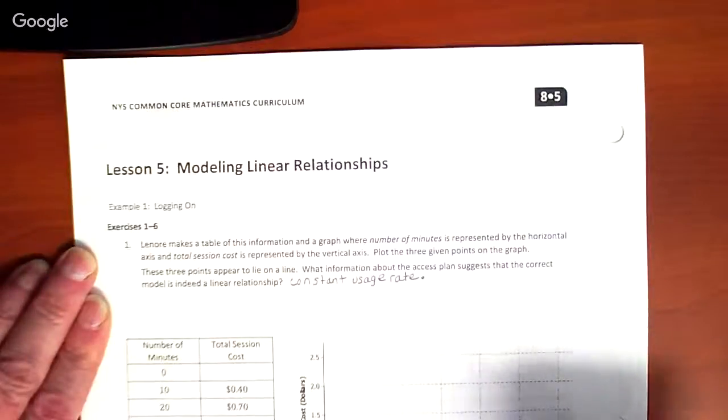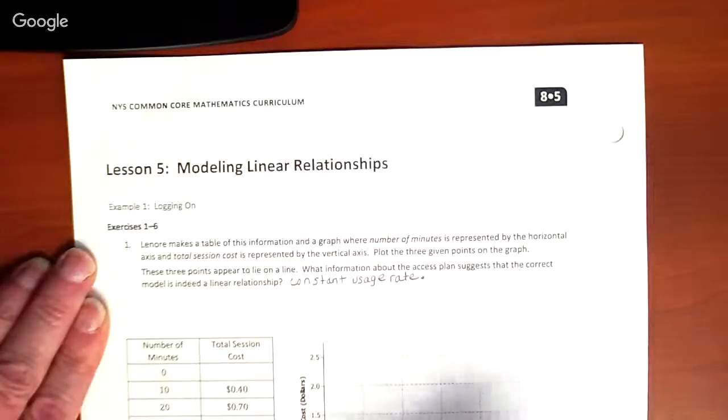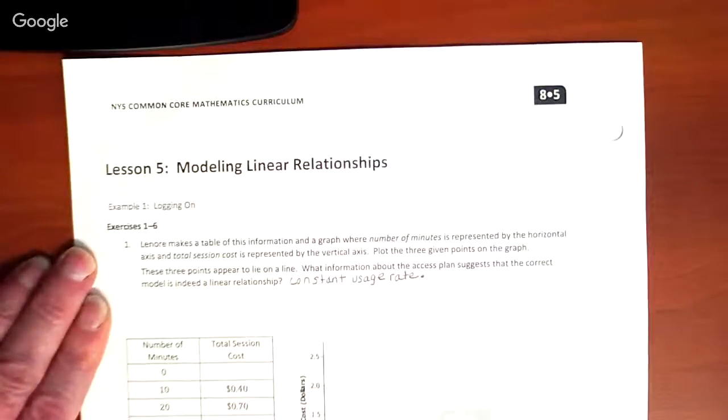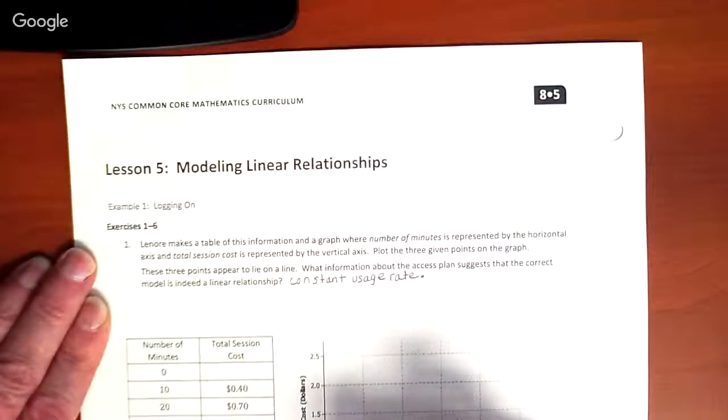So now let's graph these first. We got 10 minutes and 40 cents, which would be about here. Then we have 20 minutes and 70 cents, so we would be about here. And then we have 30 minutes and a dollar, which would be about here. Making them a little darker here.